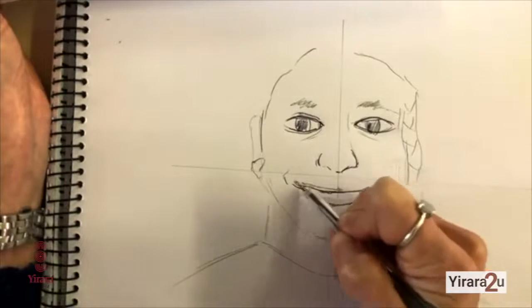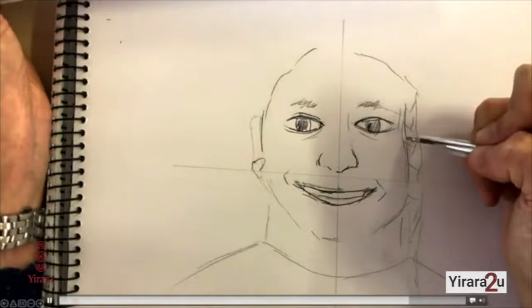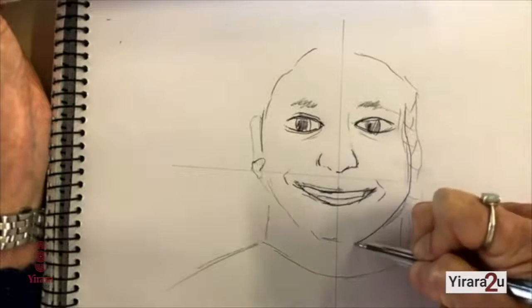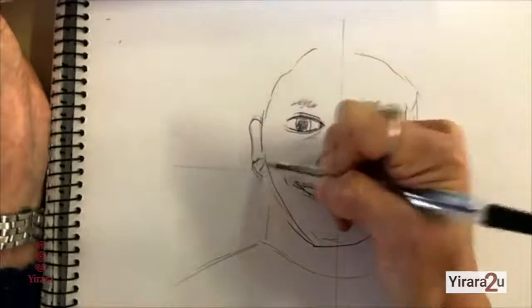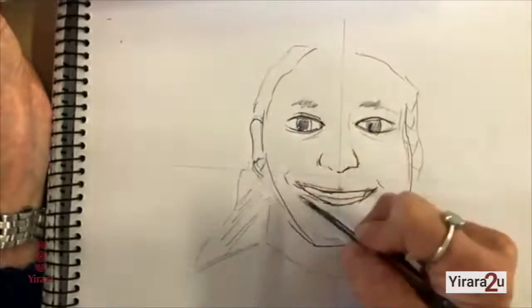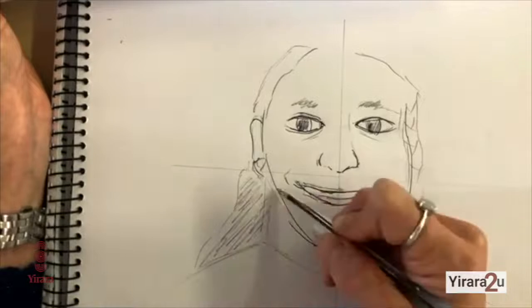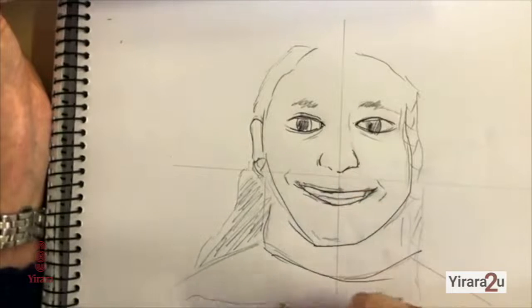And when I'm really happy with my pencil sketch, I can start to go over it in pen. So today I'm just doing a simple drawing using this pen. I like simple. I don't like to add too many colours.